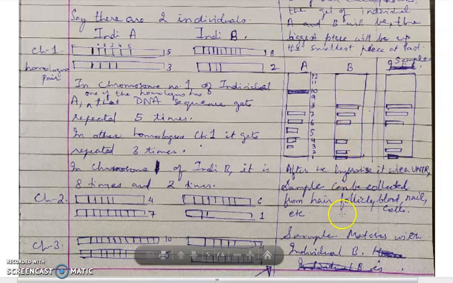Now we will take the sample which we have got from the place where the crime had occurred, and we will test it. Then we find that suppose it has colored bands at the 1st position, 2nd position, 4th position, 6th, 7th and 8th. So we find that this sample matches with individual B, hence individual B is found out to be the culprit. This method was used. In this way, human fingerprinting or DNA fingerprinting was useful. So thank you. The chapter ends.